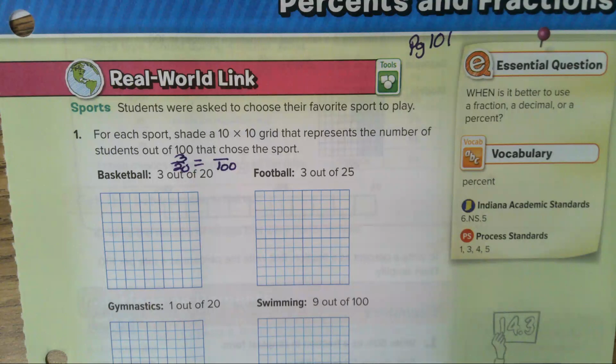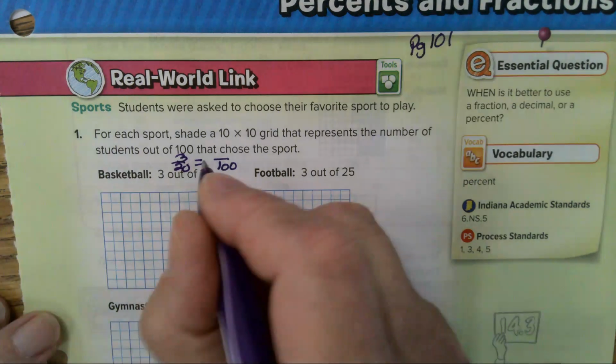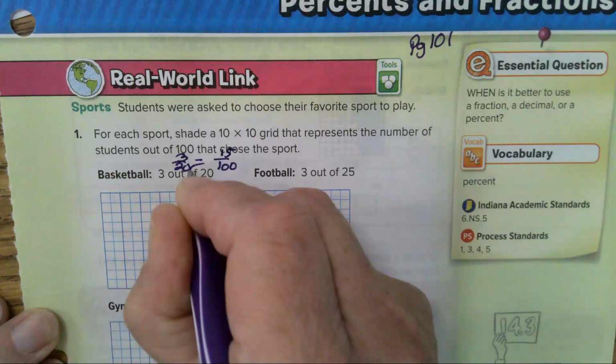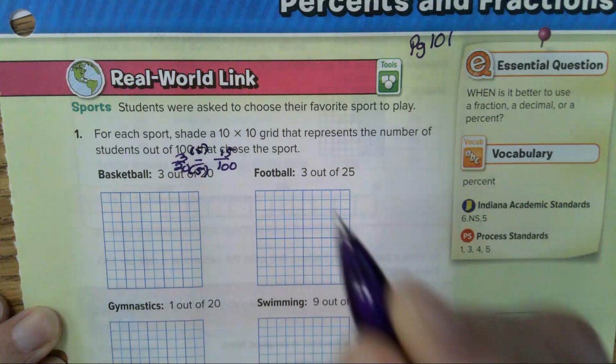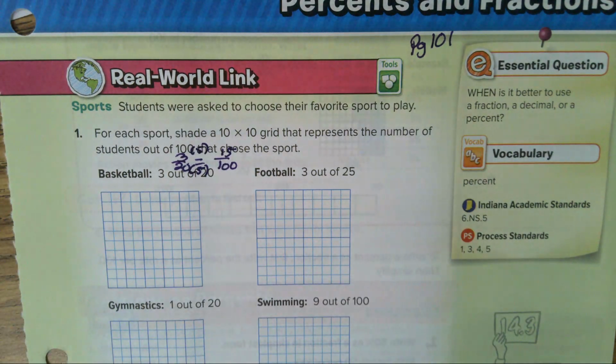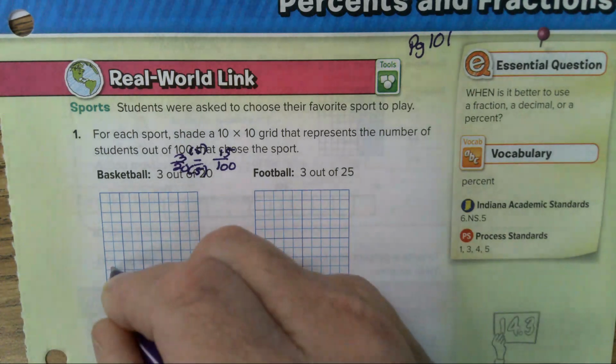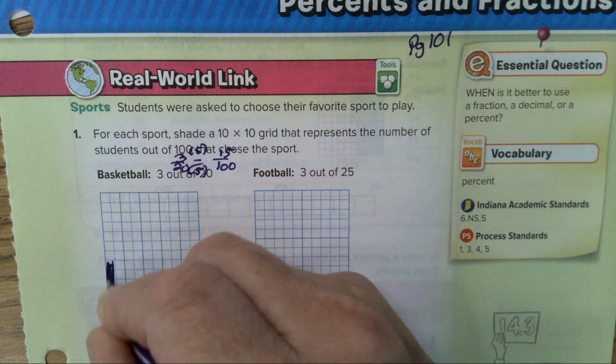You're thinking correctly. It is 15, because 20 times 5 is 100 and 3 times 5 gives you 15. So shade 15 squares right there. Now you could have broken it up into groups of 20.